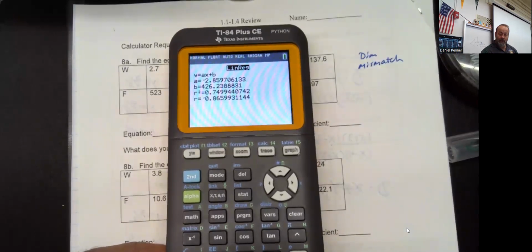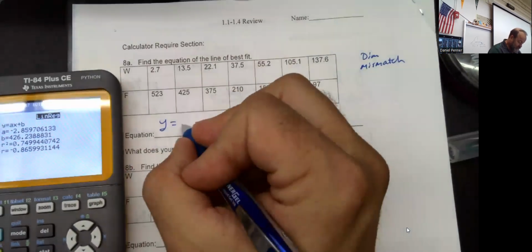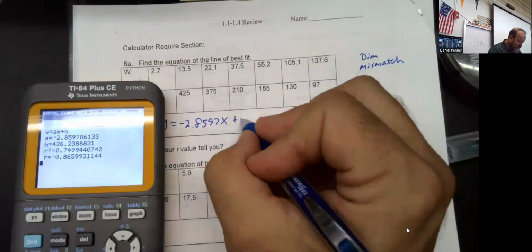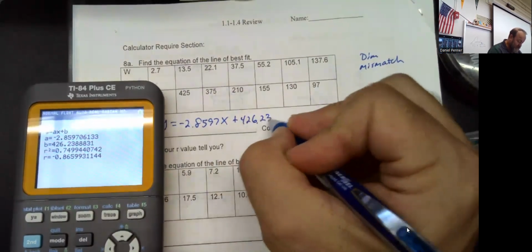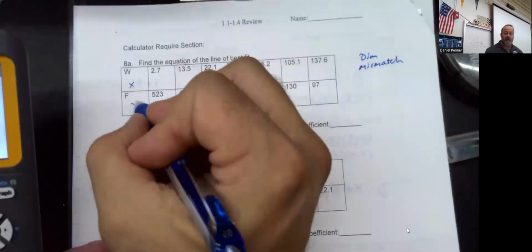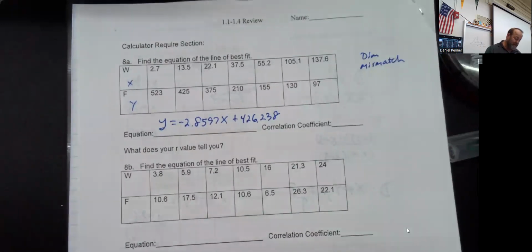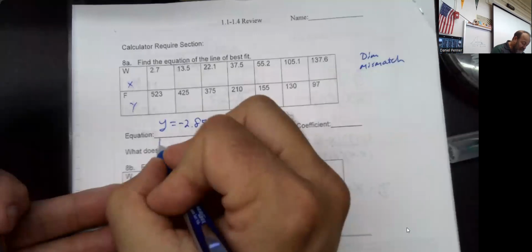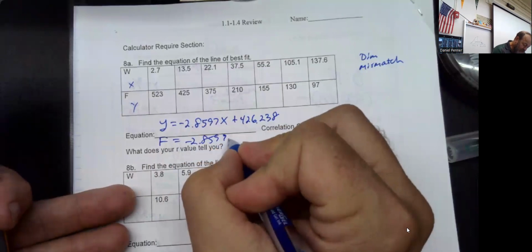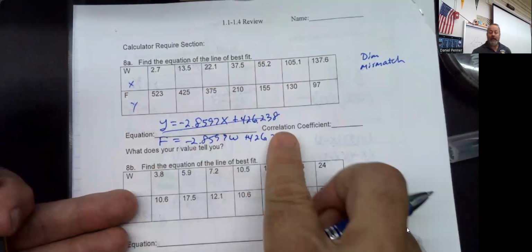I got negative 2.8597 plus an intercept of 426.238. Now, the funny thing is I did that on purpose, remember, my input and my output, but I really wasn't talking about X's and Y's. I was talking about W's and F's. So I really should have F is negative 2.8597 W plus 426. This is the proper answer to that.